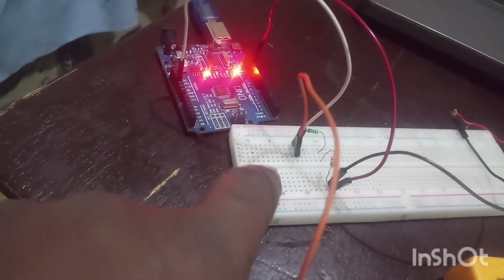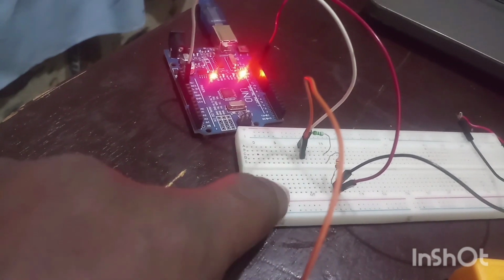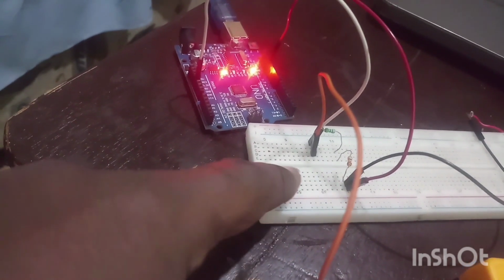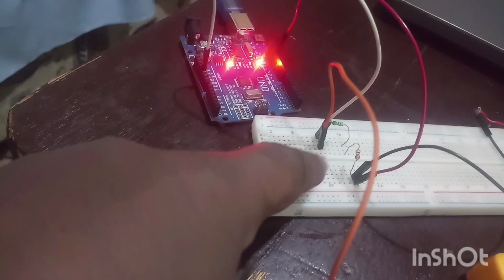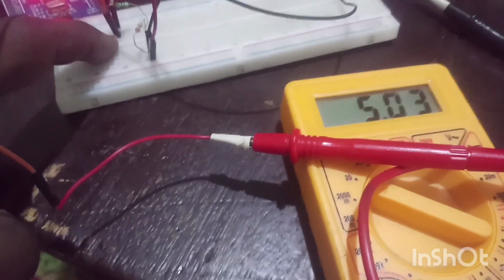It's taking 5 volts. All these things are electrically connected together in columns. There are 5 columns. They go like this. They're connected together, and if you are on the rails, then it's horizontally connected. So here you can see we are taking 5 volts, which comes from the Arduino there, and then see what the reading is.